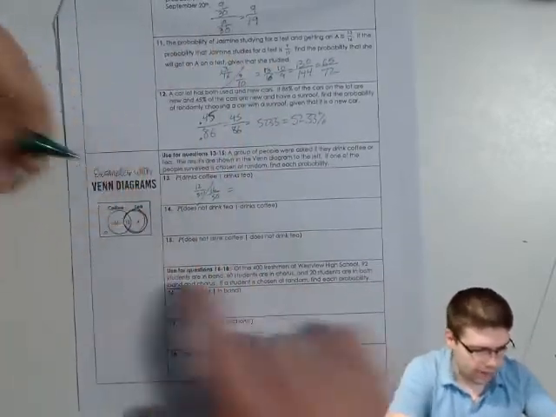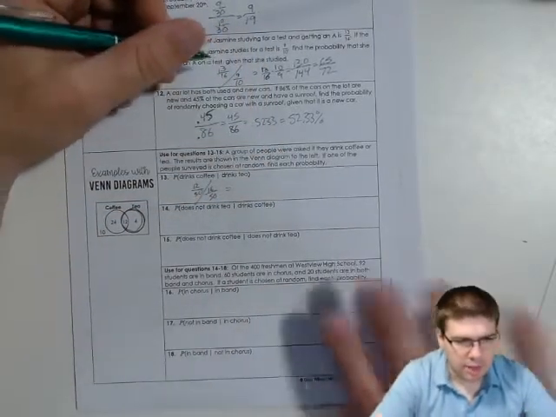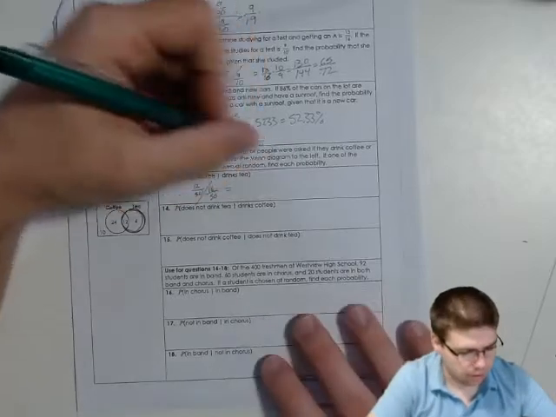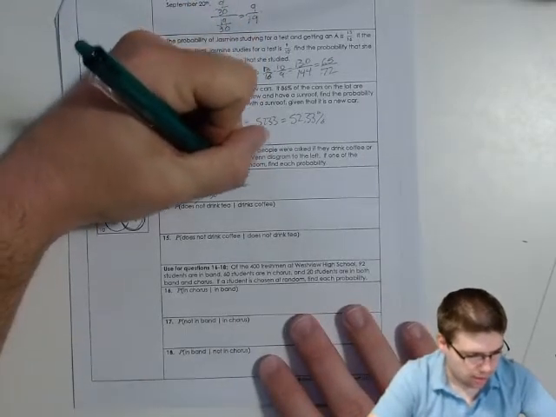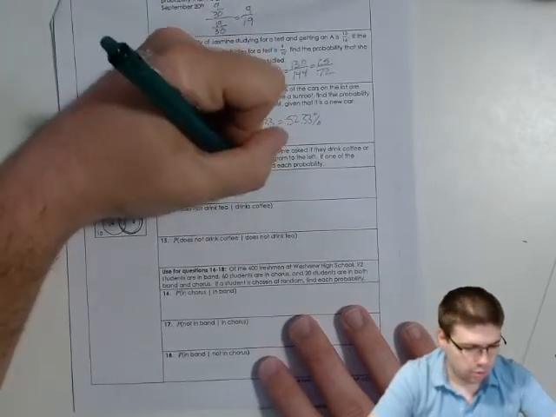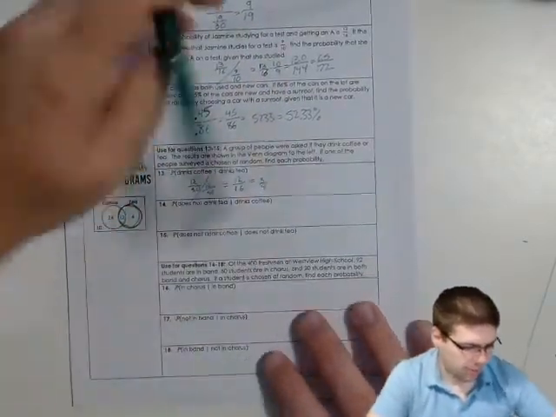And notice that the 50s effectively cancel, and you're left with 12 over 16. So it really is 12 out of those 16 that drink coffee, given that they drink tea. So I'm showing you that way, but in the future, you can just go straight to it. 12 out of 16, which reduces to 3/4 or 0.75 or 75%.